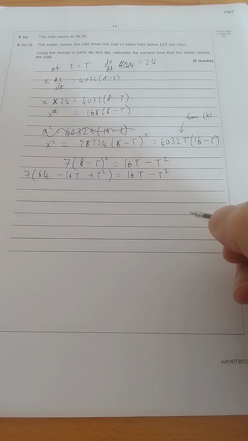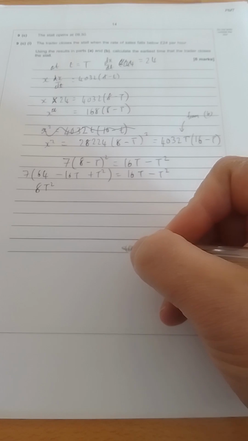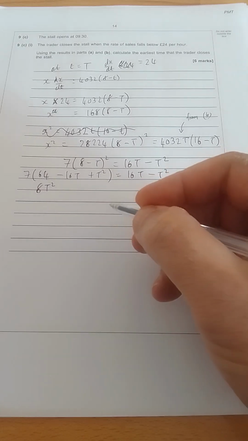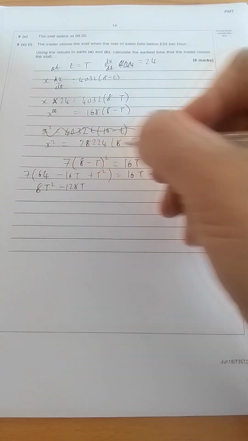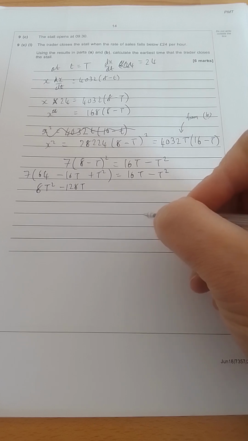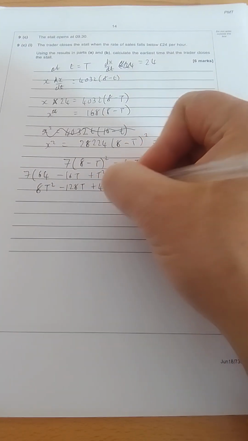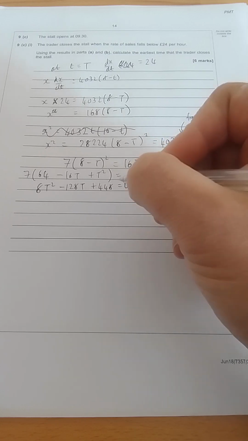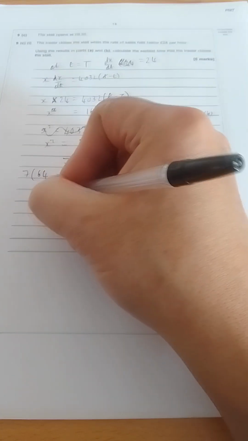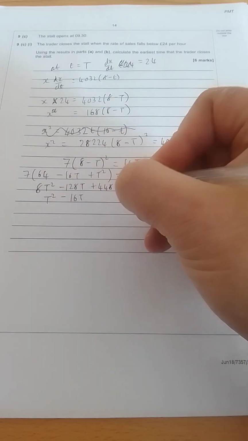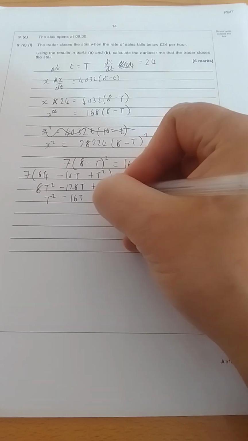And you can now see it's a quadratic in capital T. Bring everything to the left-hand side. We've got 7t squared, add another t squared is 8t squared. We've got 7 times minus 16 is minus 112, and then take off another 16 is minus 128t, and then we've also got plus 7 times 64, which is 448, equals 0. And you could divide that by 8 if you like. Everything divides by 8. So it'll be t squared minus 16t plus 56, since 448 divided by 8 is 56.